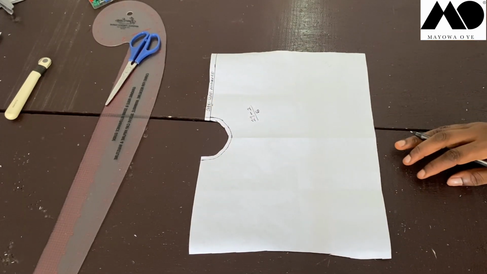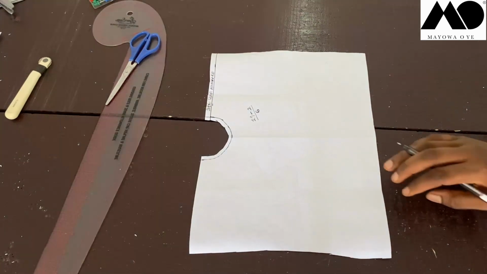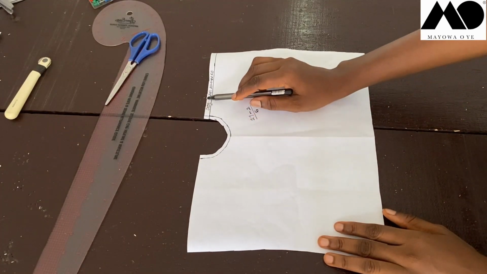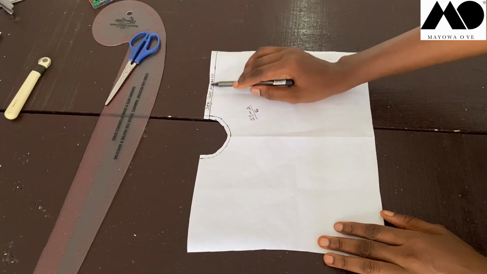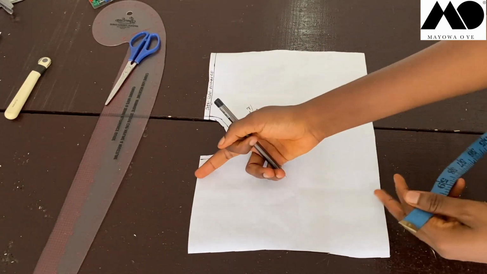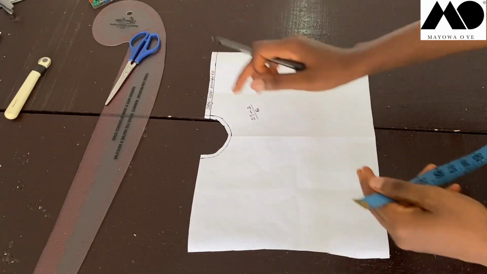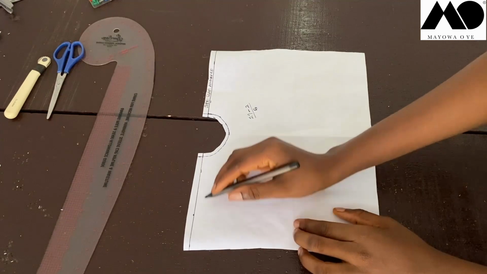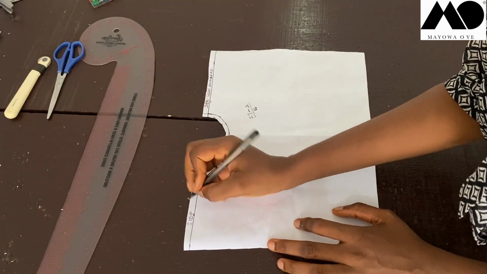Now we are going to measure in the length that we want for our skirt, and mind you, the skirt is asymmetrical. Before I continue, this 1-inch border line I have here, I'm also going to draw it here, so that it's the same with this place. So I'm just going to label it again, side seam allowance.